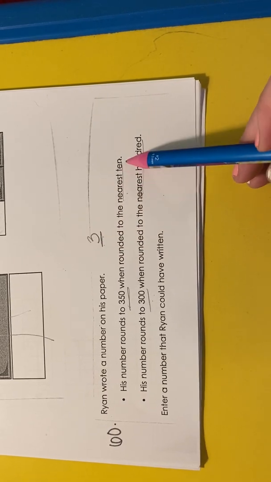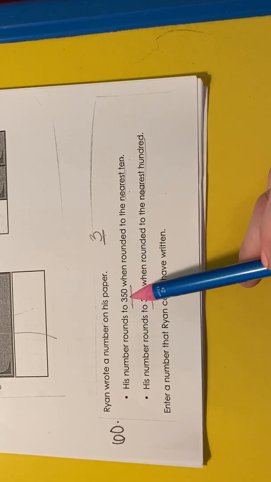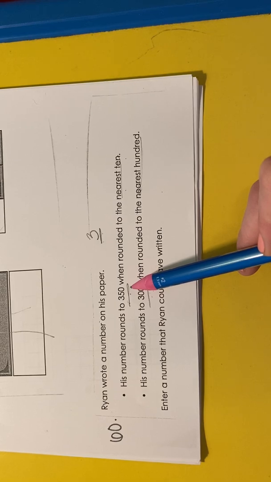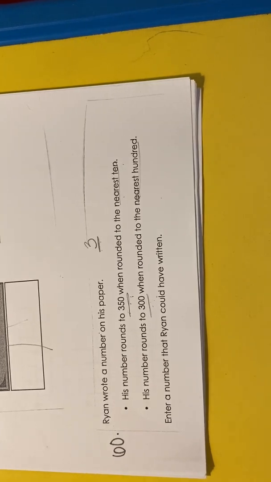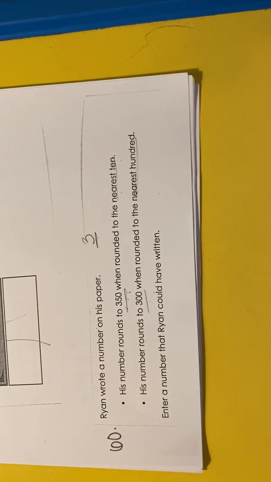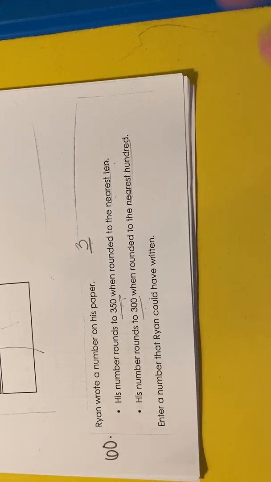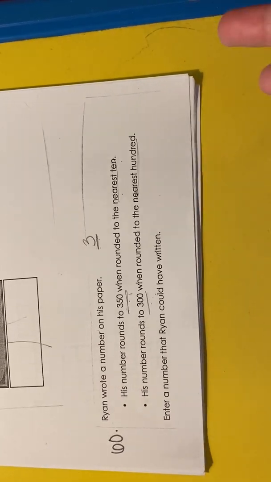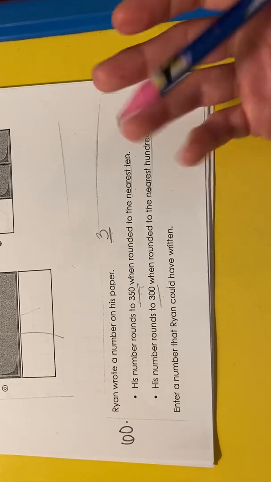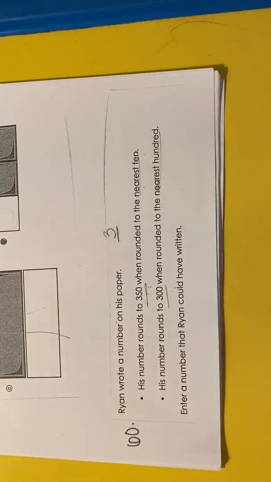The next thing I need to pay attention to is that it rounds to 350 when it's rounded to the tens place, but it never rounds up to 400. So it's going to be less than 350. If it was more than 350, if it was 360 or 370, when we rounded it to the hundreds place, it would round up to 400. So our choices here are going to have to be numbers that would go up to 350.